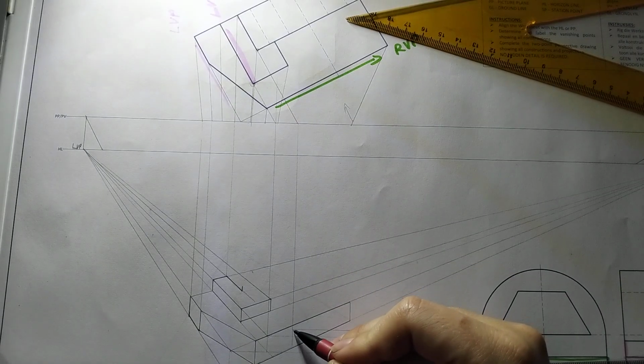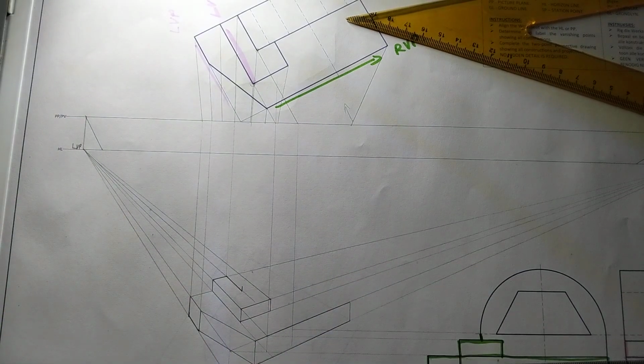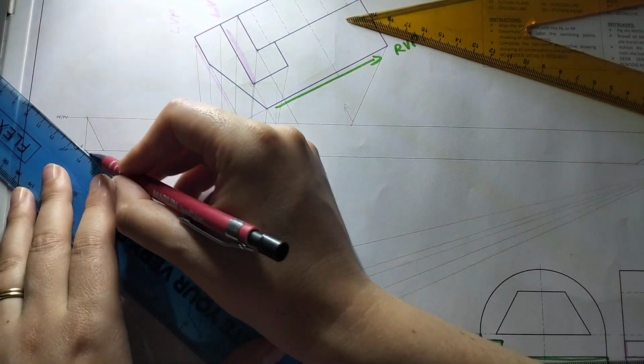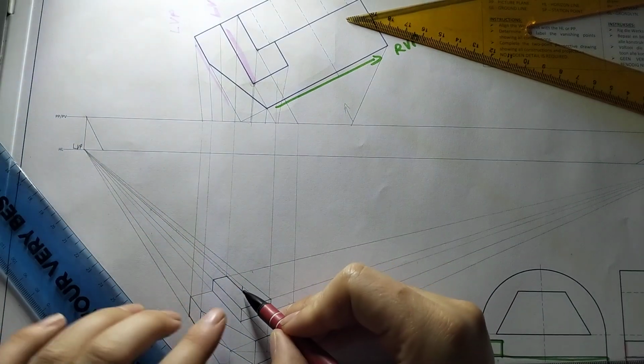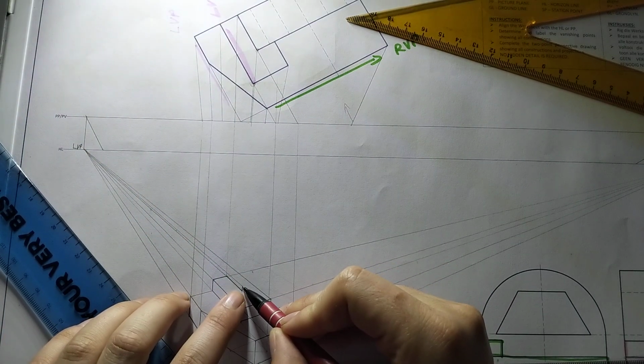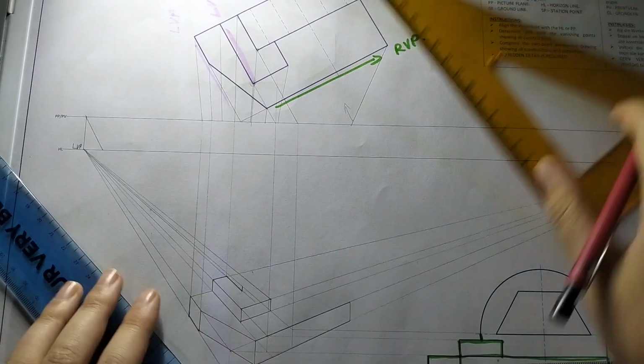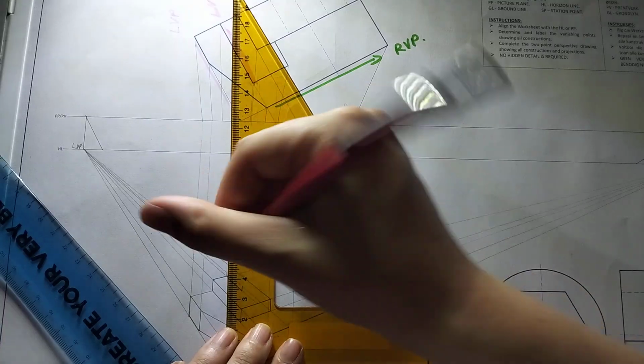So it's that point over there, and I'm just going to take it to the left side, the left vanishing point. Can you see that? Then I know where that line goes up, okay? And the same for this part. And that is where the circle will start.